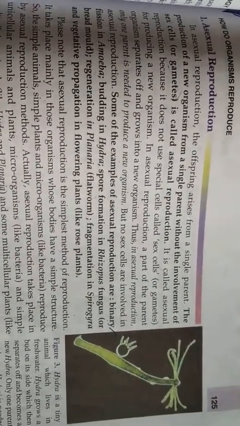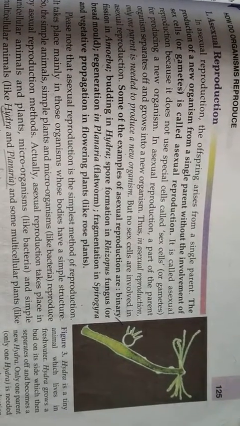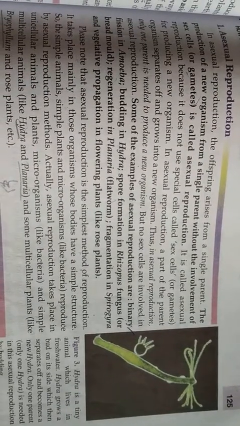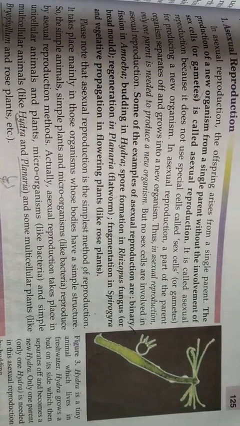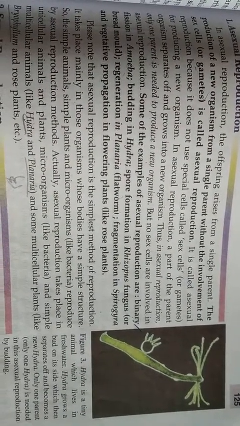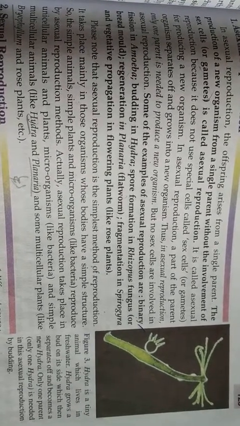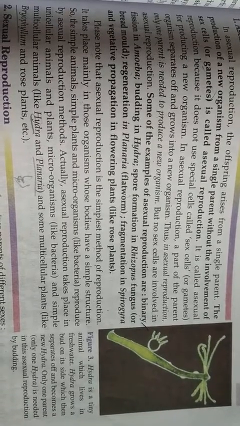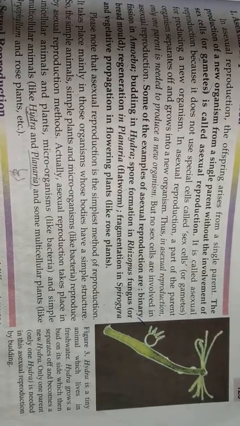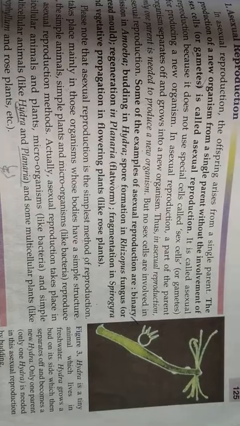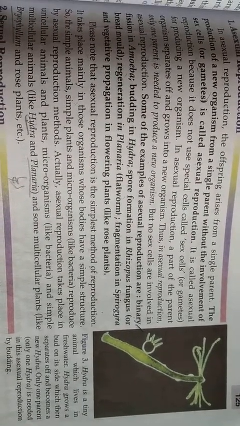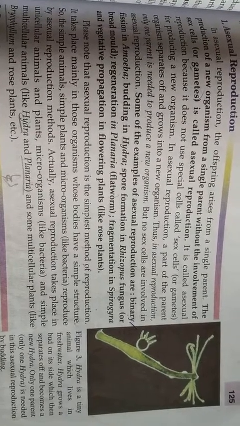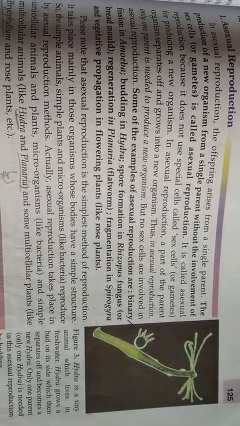So in asexual reproduction some different types are there. They may be binary fission, that is in the amoeba, multiple fission, that is in the plasmodium, budding in hydra, spore formation in rhizopus, regeneration in planaria, fragmentation in spirogyra, as well as vegetative propagation in the flowering plants. So these are all the methods of asexual reproduction.